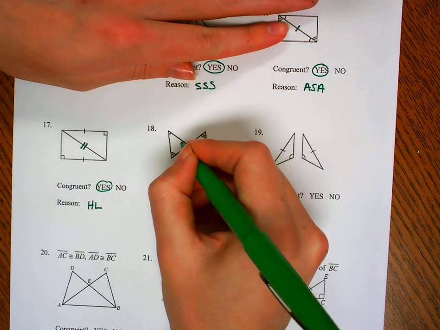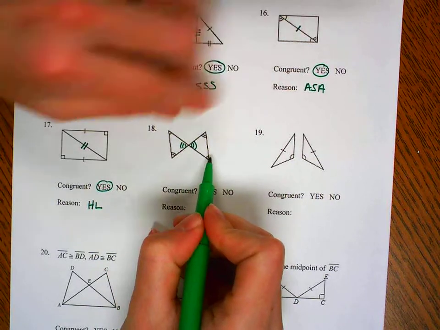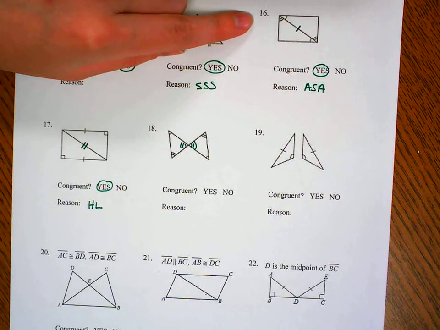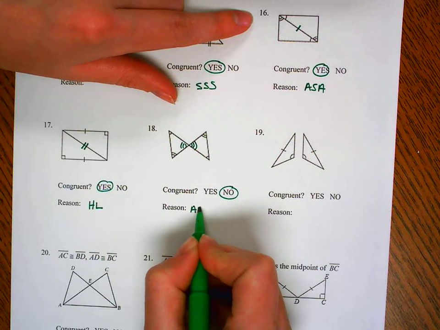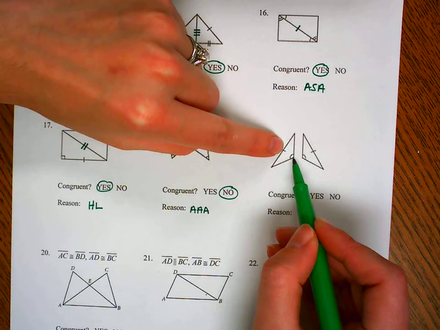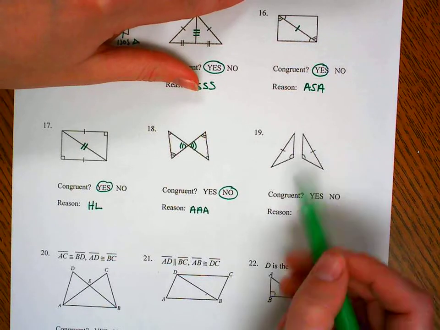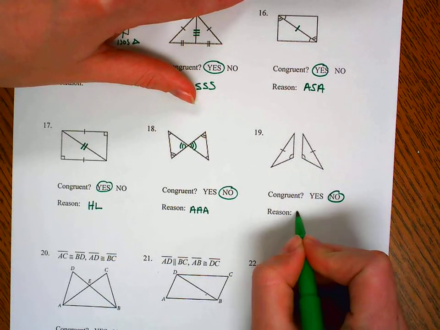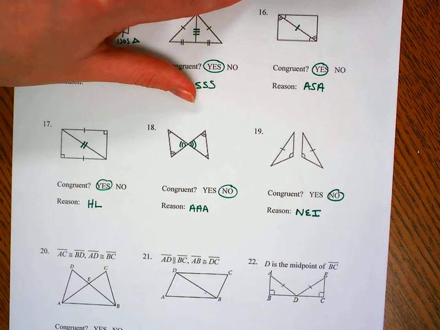Okay, number 18, I'm going to mark my vertical angles. I have AAA, 3 sets of angles, but remember that's not one of our congruency postulates, so it's not going to be congruent. You can put your reason as AAA, but you don't have to. Okay. Number 19, I'm looking at my picture. I only have 2 pieces of information here, 2 pieces of information here. They do match up, but in order to have a congruence, we have to have 3 pieces of information. We only have 2. So congruent, no. And a good shorthand is NEI. It stands for not enough information.